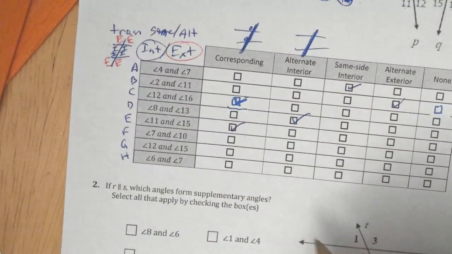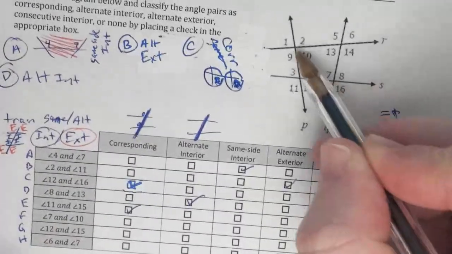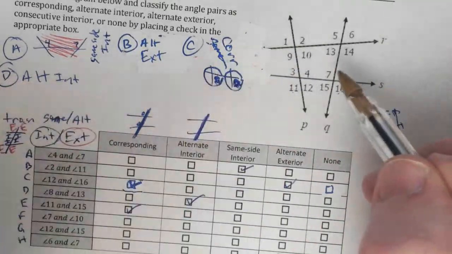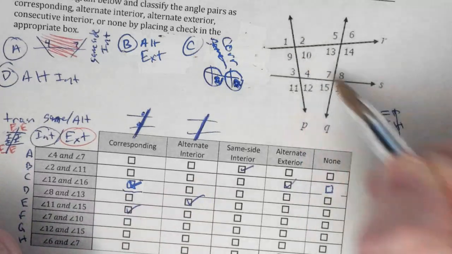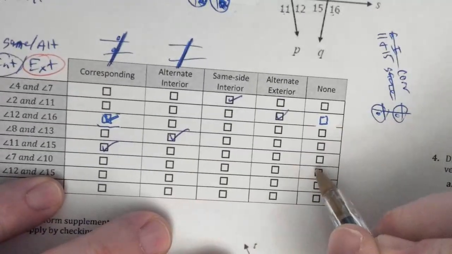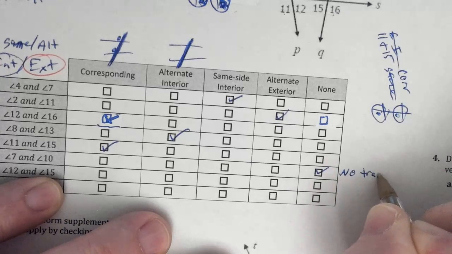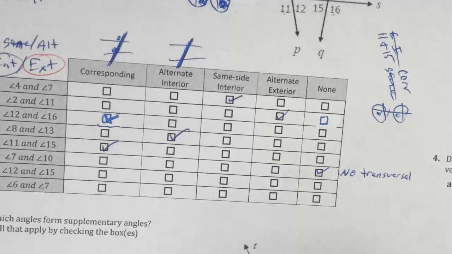Okay, next we have 7 and 10. Here's 7, here's 10. Now hold on, there is no train going from one to the other. We need one train going from one to the other. There is no train going straight from one to the other, because there is no transversal. We do not have a direct transversal going from one to the other, so that definitely does not work.